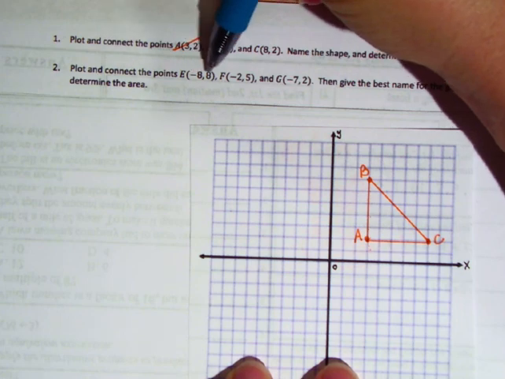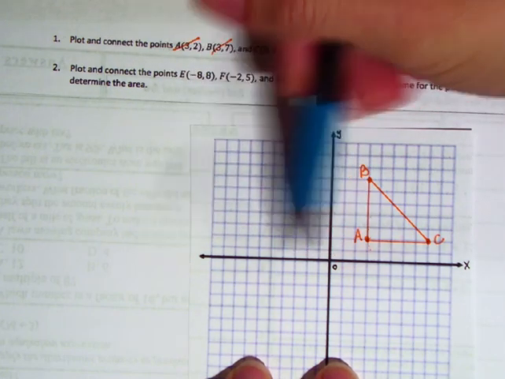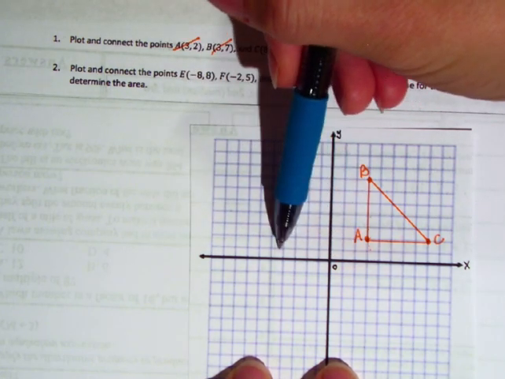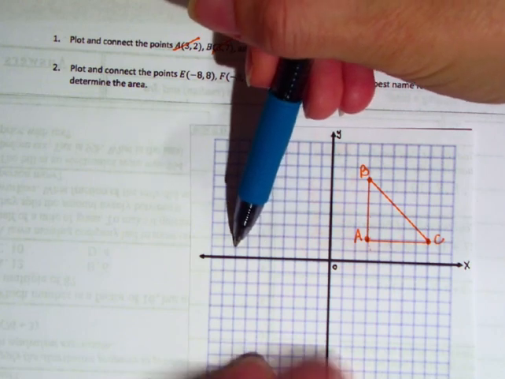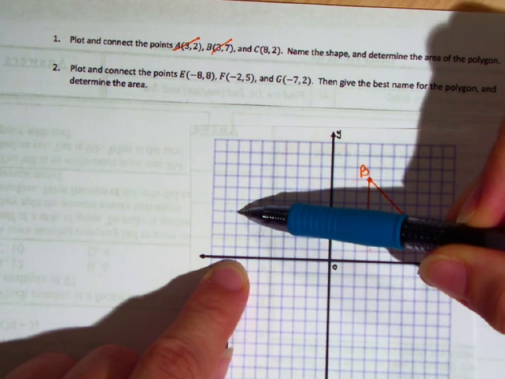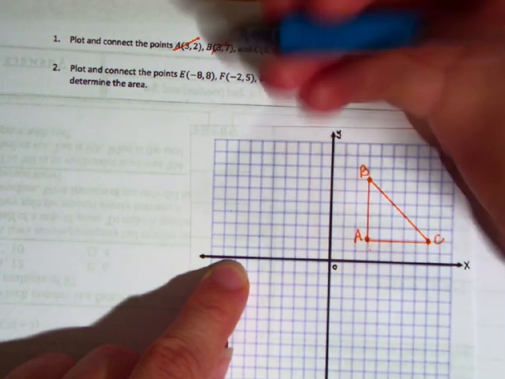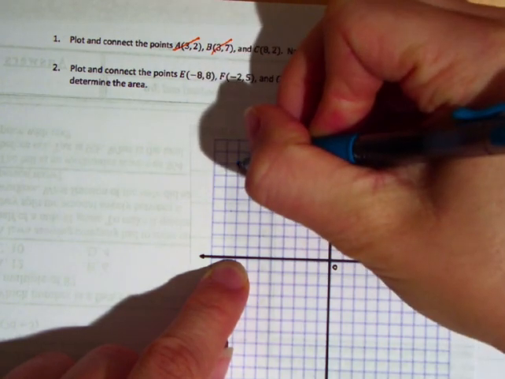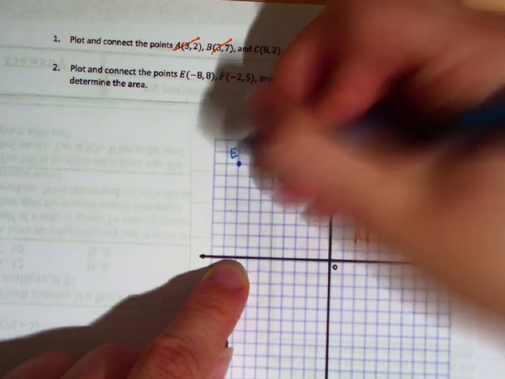E is at -8, 8. So I'm going to go negative on this side. 2, 3, 7, 8. And then I'm going to go up 8. 1, 2, 3, 4, 5, 6, 7, 8. And that is E.